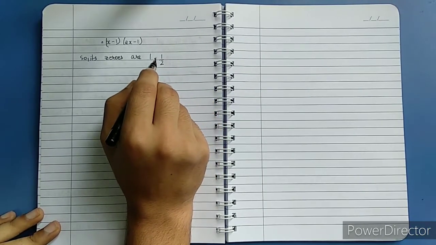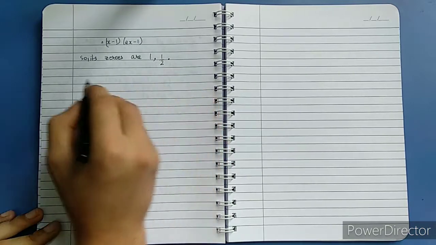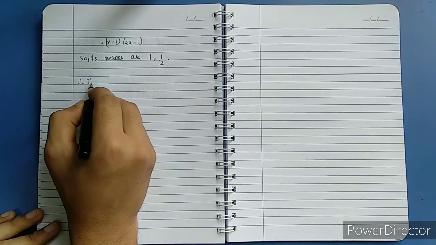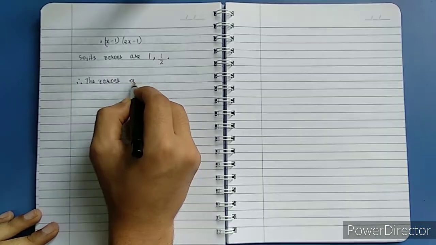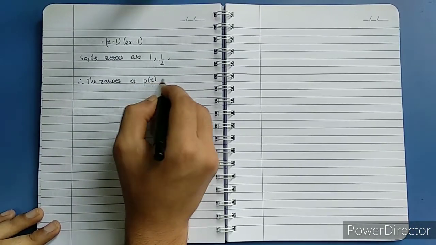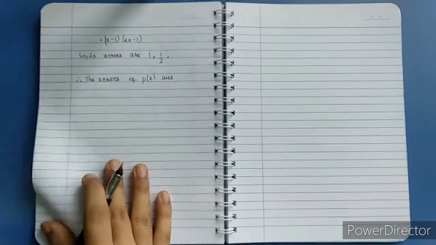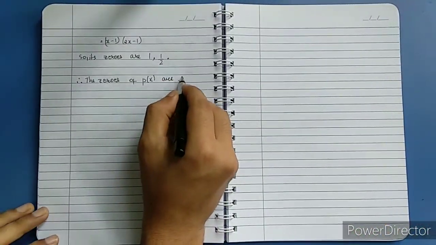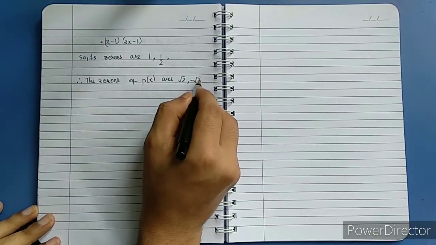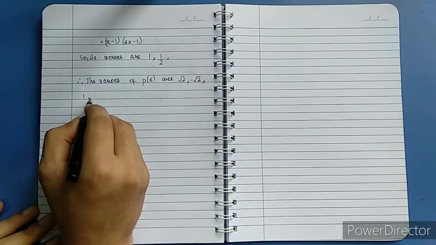So 1 comma half. Therefore the zeros of p of x are, since initially we were given two zeros, root 2 and minus root 2, root 2 comma minus root 2 comma 1 comma half.